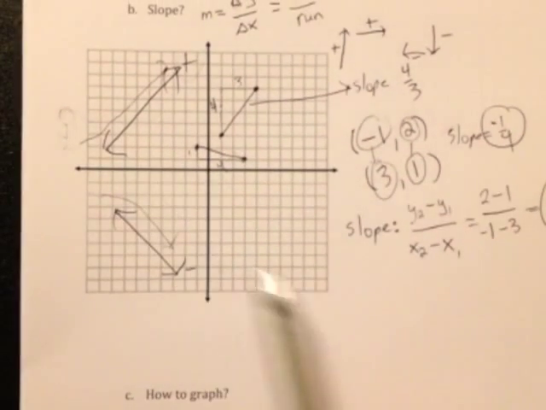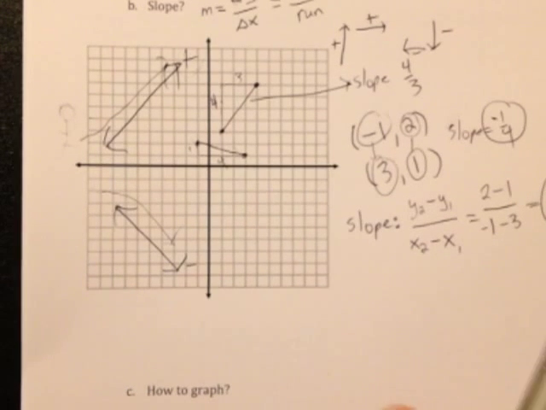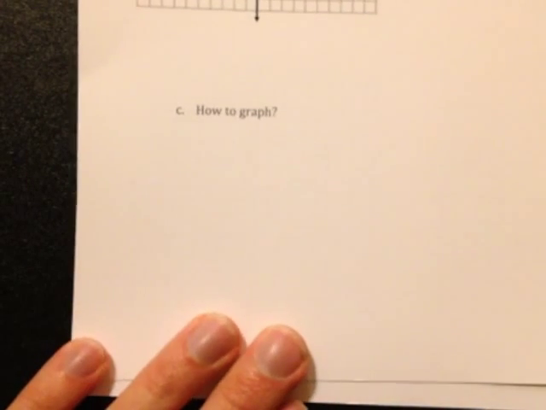We're going to get more into slope in a couple lessons when we're figuring out how to actually write some equations based on some given information. But that's enough on slope for now.